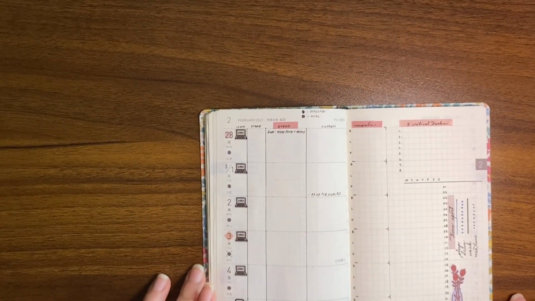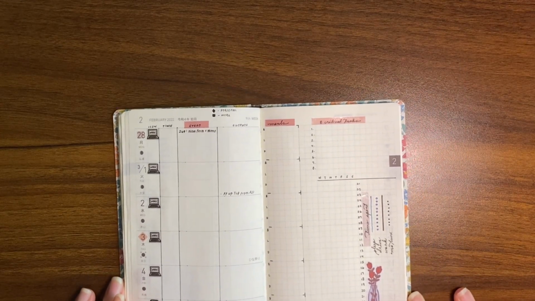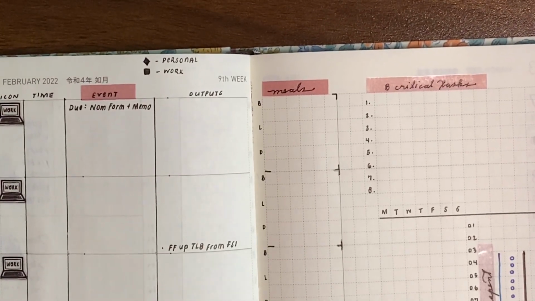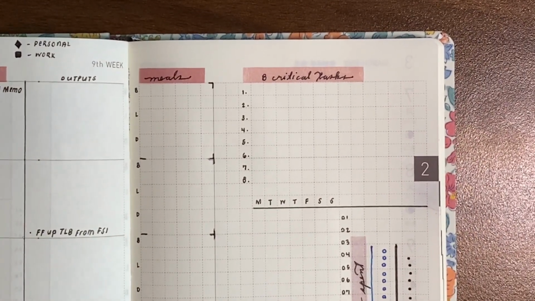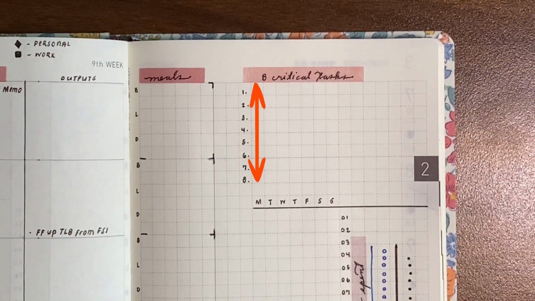Okay. So now that you've seen the left side, let's move on to the right and start with one part that also has a design that is very specific to planner purposes. On the upper right-hand corner, you'll see an empty list labeled 8 critical tasks. The idea here is to list the top 8 tasks for the week that need your immediate attention.